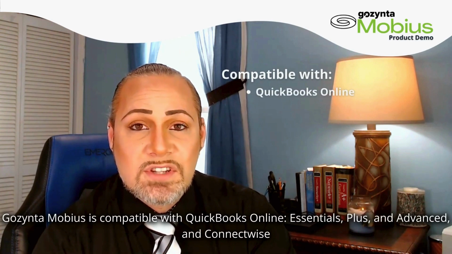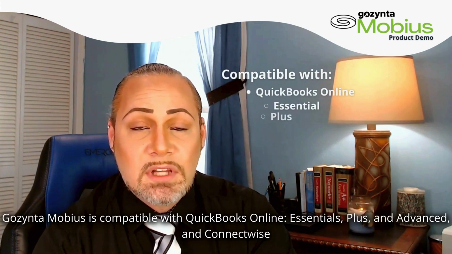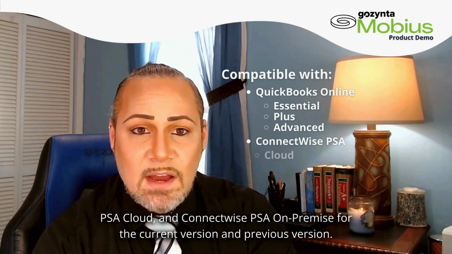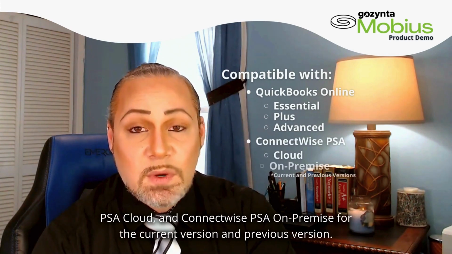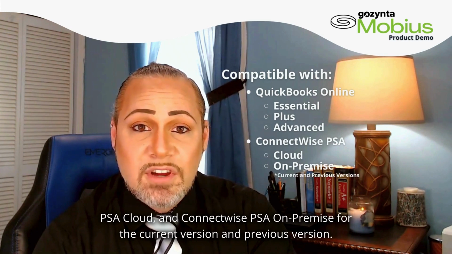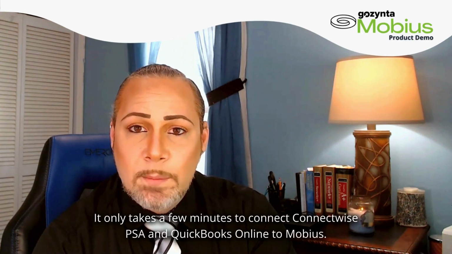Gozynta Mobius is compatible with QuickBooks Online Essentials, Plus, and Advanced, and ConnectWise PSA Cloud, and ConnectWise PSA On-Premise for the current version and previous version. It only takes a few minutes to connect ConnectWise PSA and QuickBooks Online to Mobius.